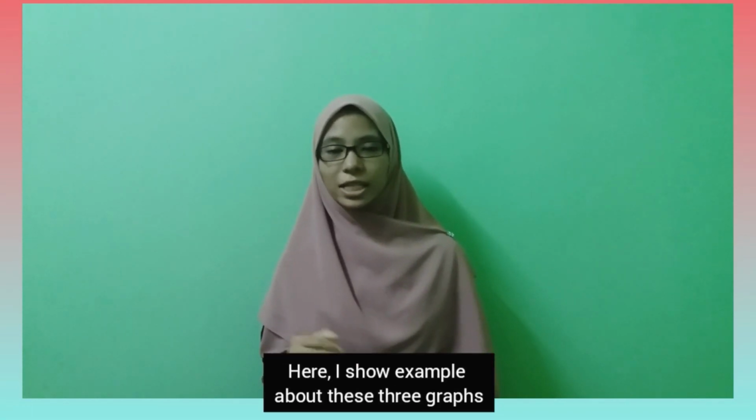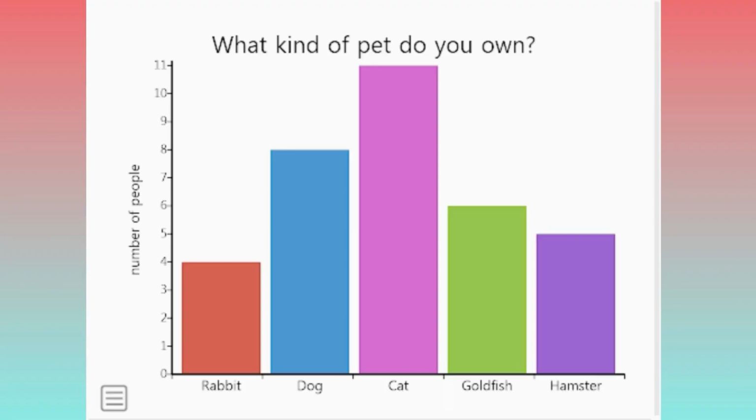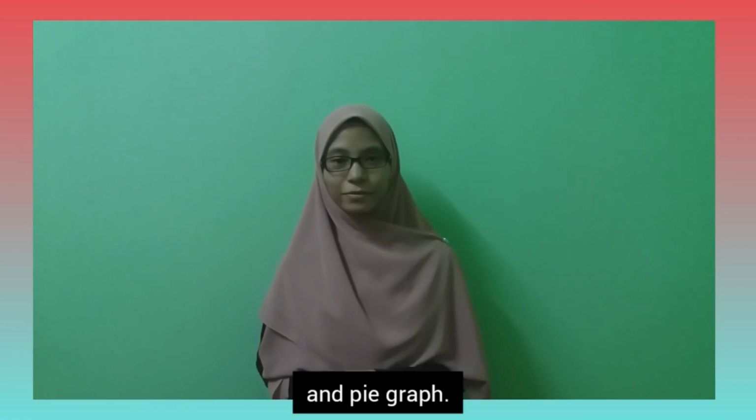Here, I show examples of these 3 graphs: bar graph, line graph, and pie graph.